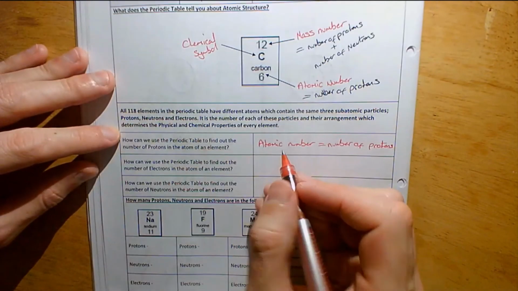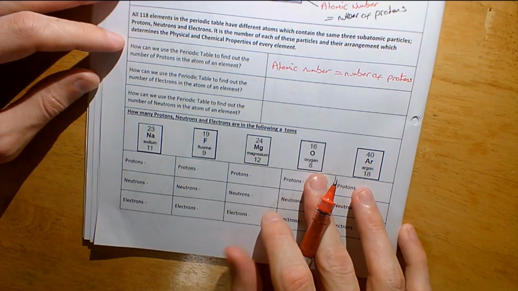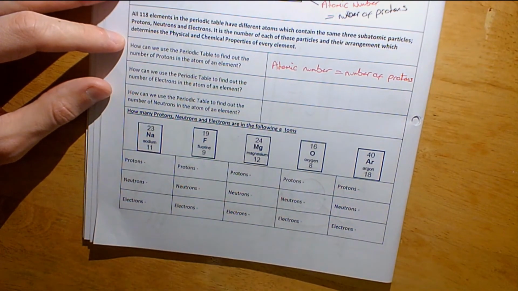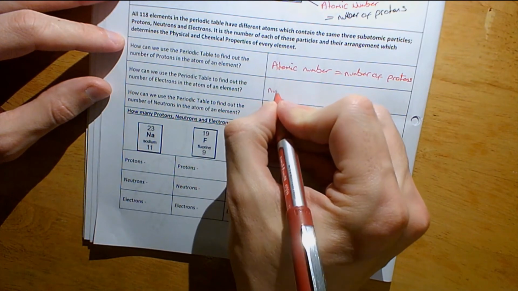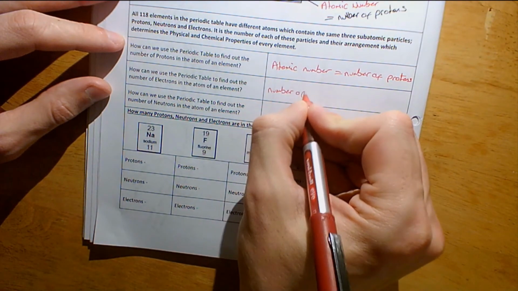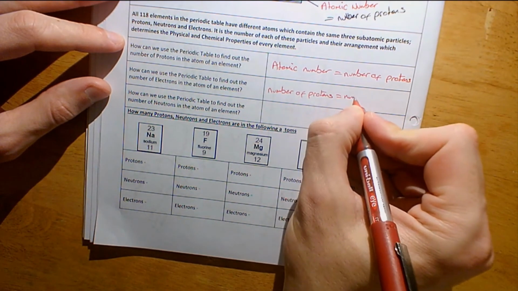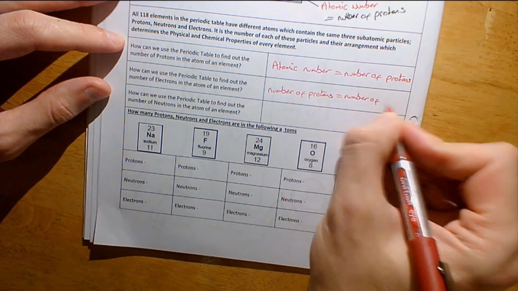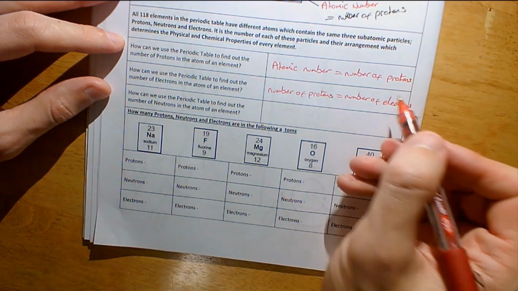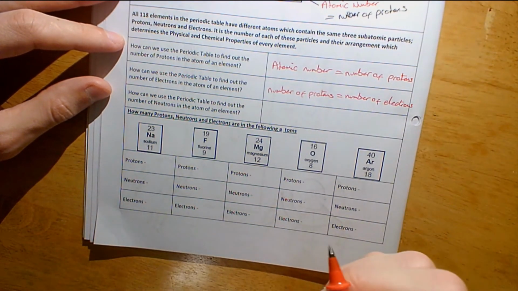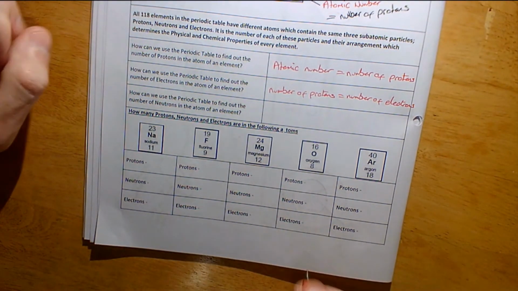You're always given two numbers. The smaller number will always be your atomic number. How can we use the periodic table to find out the number of electrons in an element? Because the number of protons is equal to the number of electrons. So if we know the number of protons from the atomic number, then we also know the number of electrons, provided it's an atom, because atoms have no charge overall.